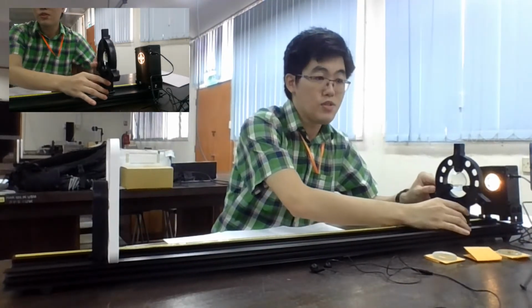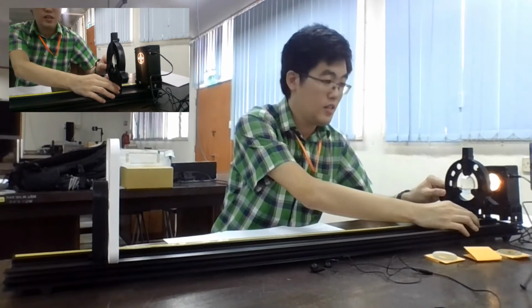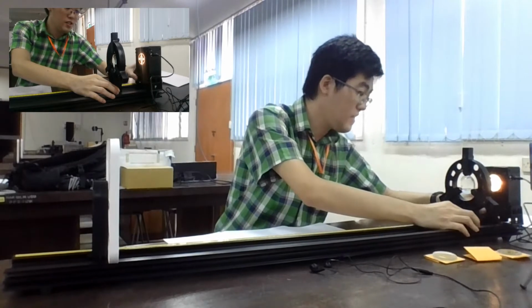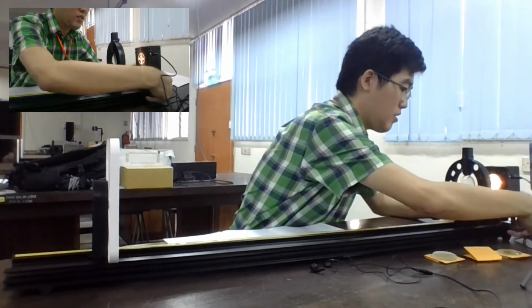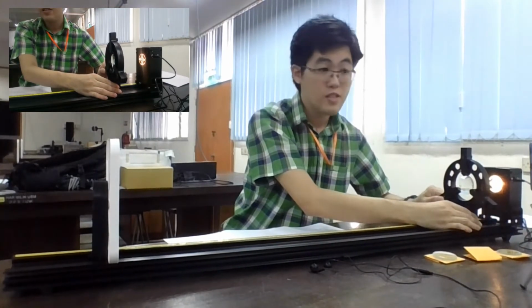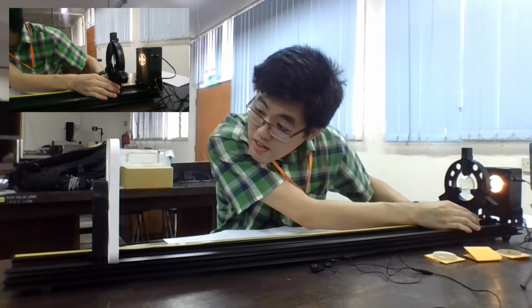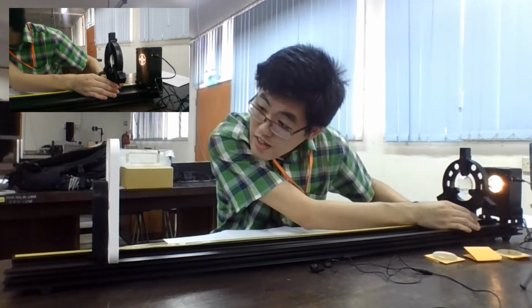What we're going to do is put this somewhat close. It's going to be quite close actually, right? This is not put properly. So we're going to put it quite close, such that it gives a better and very clear image on the screen.